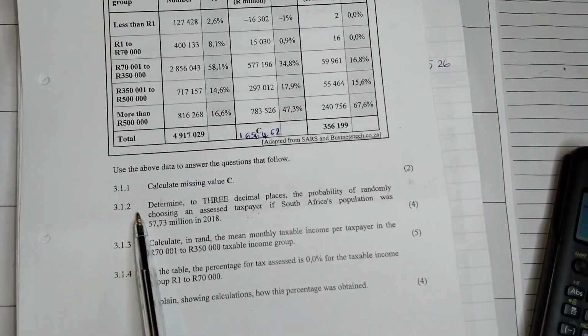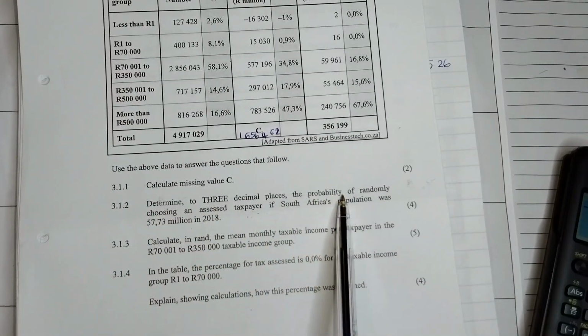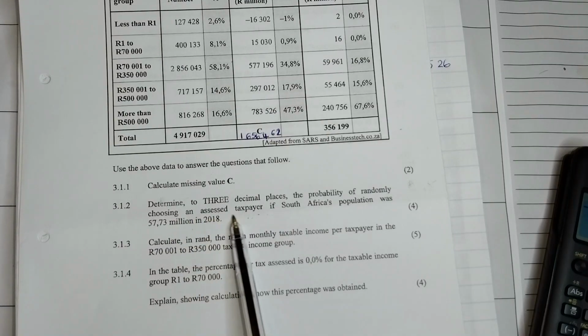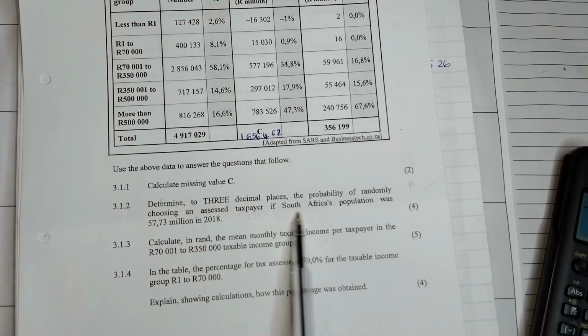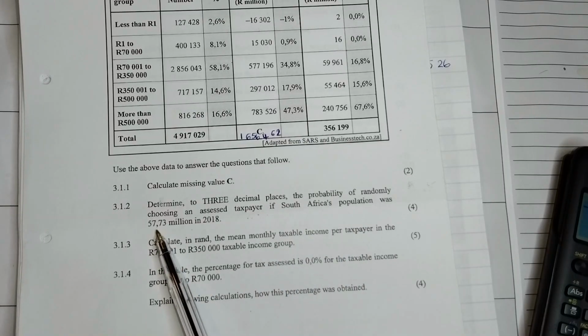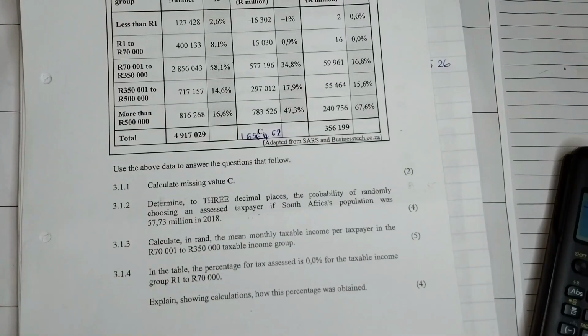Question 3.1.2. Determine to 3 decimal places the probability of randomly choosing an assessed taxpayer if South Africa's population was 57.73 million in 2018. Okay, so what is this question first asking us to do? In this question, guys, we are asked to calculate the probability, right?